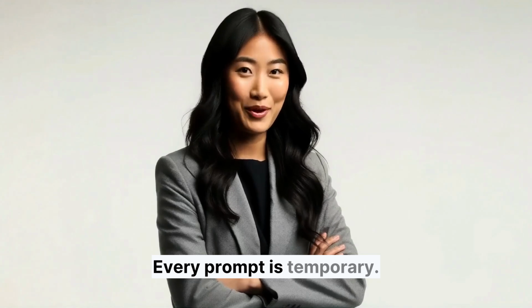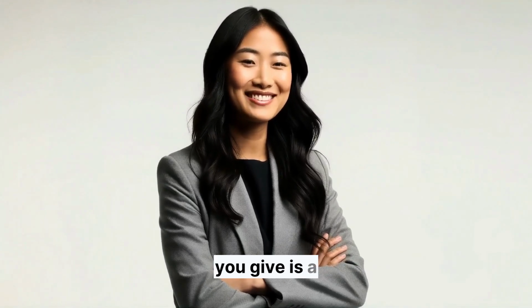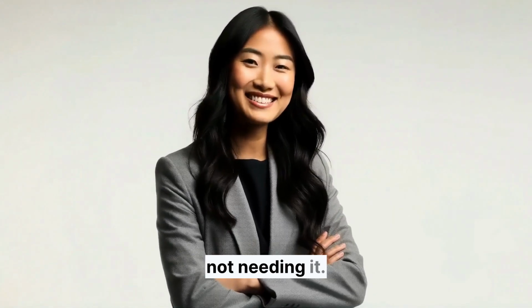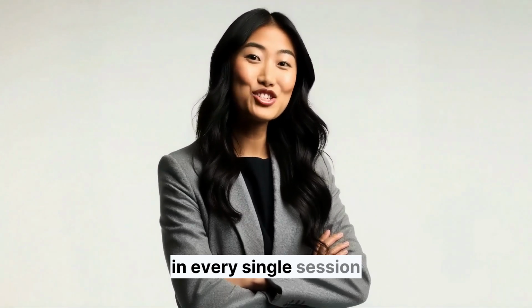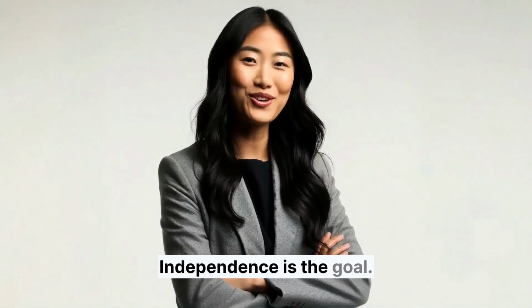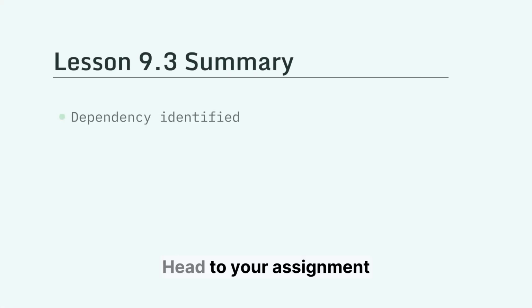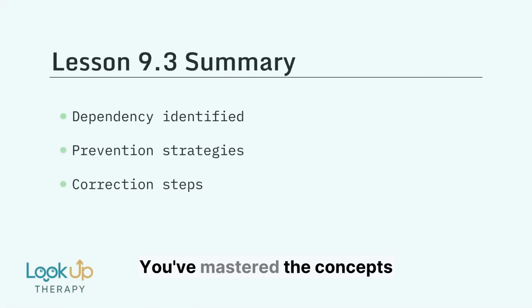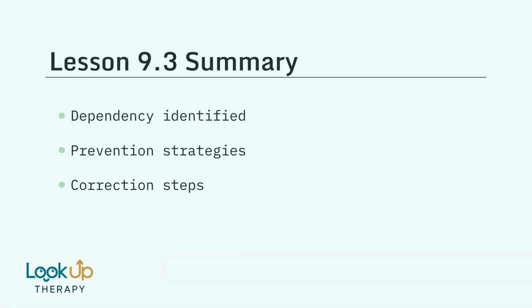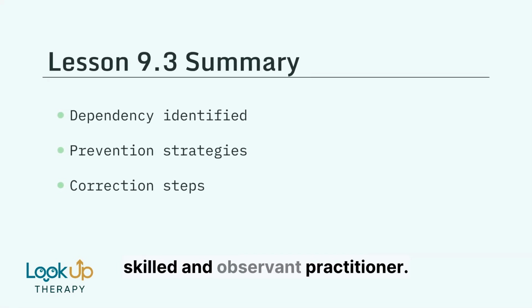Every prompt is temporary. Every piece of support you give is a step toward the client not needing it. Keep that in mind in every single session you run. Independence is the goal. Lesson 9 is complete. Head to your assignment now. You've mastered the concepts of prompting and fading. You're becoming a more skilled and observant practitioner.